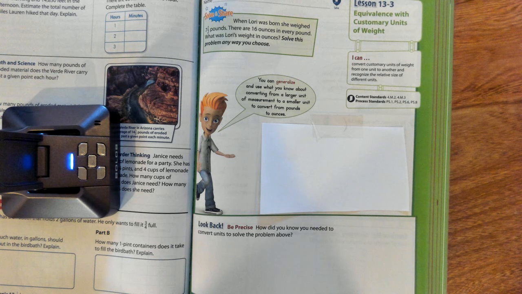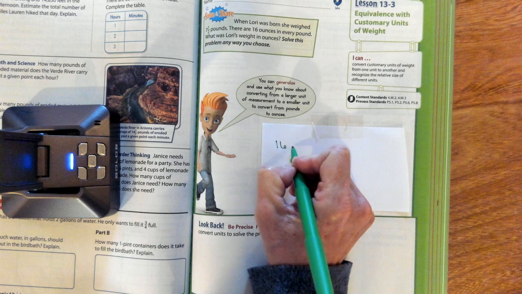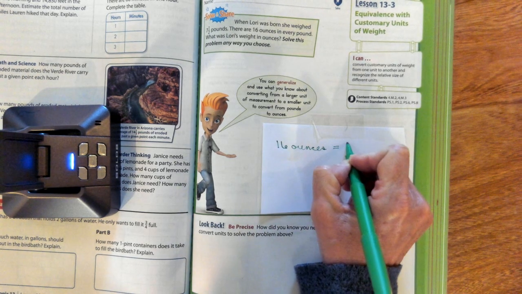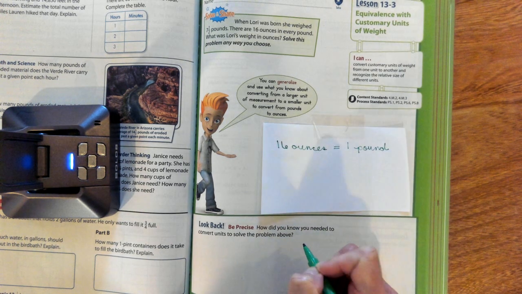When Lori was born, she weighed 7.5 pounds. There are 16 ounces in every pound. What was Lori's weight in ounces? Well, think for a minute, what fact do we know about ounces in pounds? Of course, if you remember, there are 16 ounces in every pound. So 16 ounces equals 1 pound.